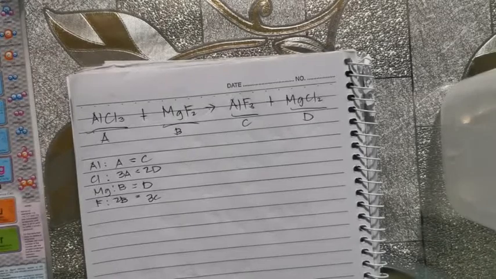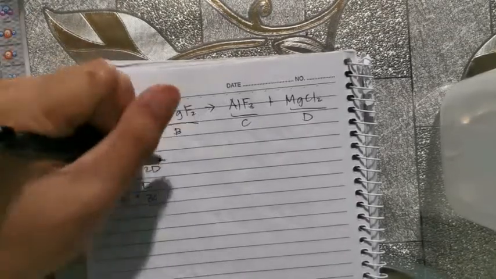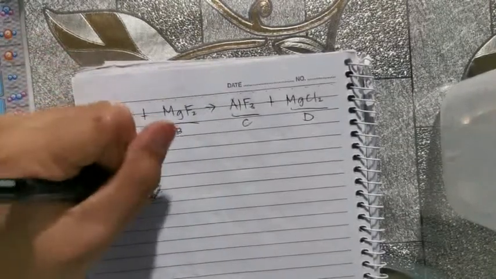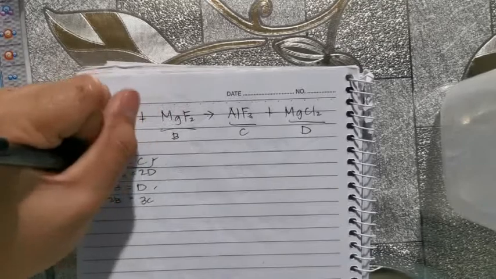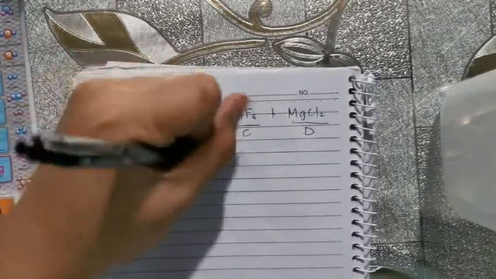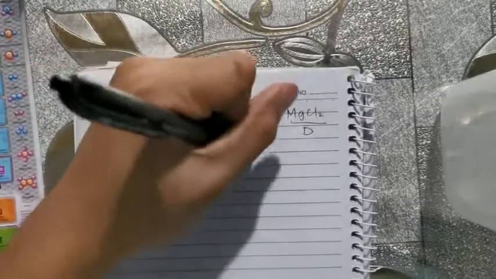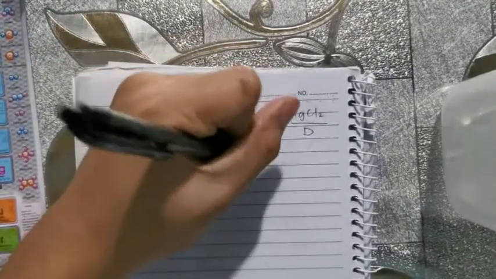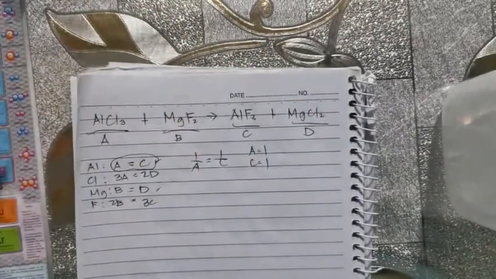Okay. So, pipiliin natin kung sino yung pinakasimple sa kanila. Actually, dalawa. We have A is equal to C and B is equal to D. So, gamitin na lang natin ito kasi mas nauna siya. So, 1 over A is equal to 1 over C. Cross multiply. A is equal to 1. C is also equal to 1. Now, we can make use of this para makuha yung mga other values.